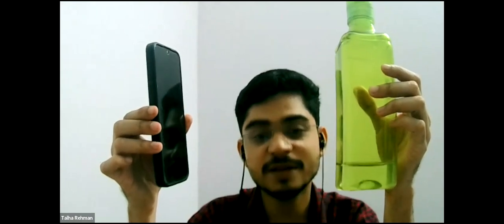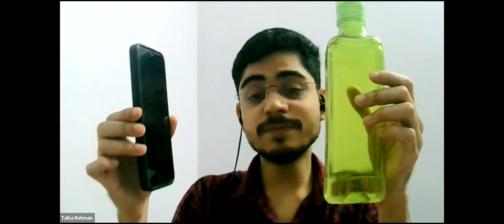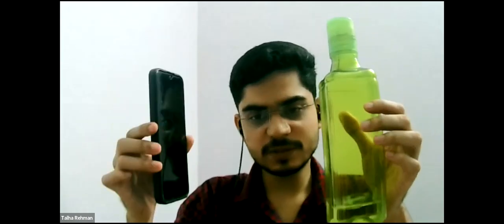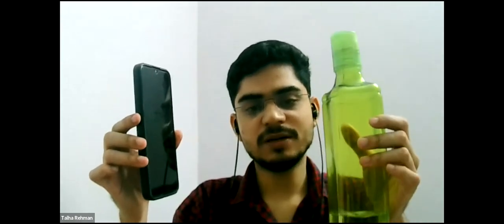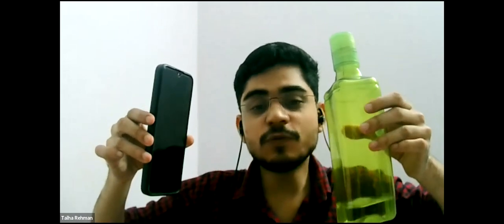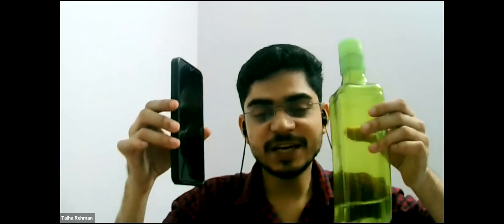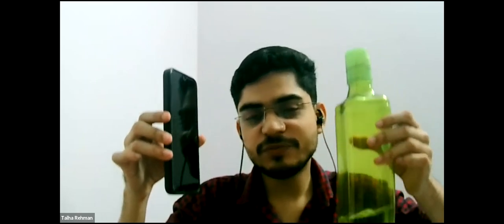Not attracting, na? But still I am saying there is a force. I am saying, Rayyan, there is a force between this phone and this bottle. But if there is a force, you will say they should attract. But that force is very, very weak.